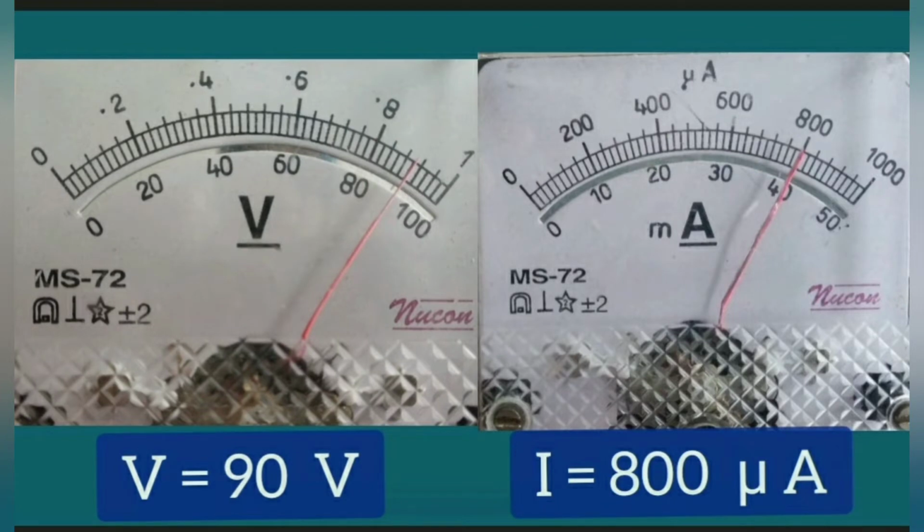Now students, if the reverse voltage is made 90 volt, then the reverse current becomes 800 microampere. That is, at this certain applied voltage, which we call as breakdown voltage, reverse current starts rising suddenly. So corresponding to 90 volt, we get reverse current of 800 microampere.